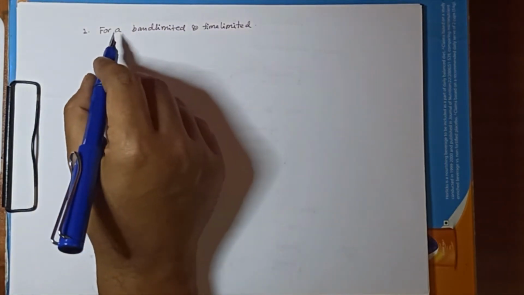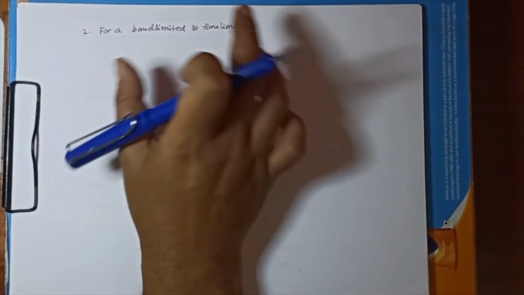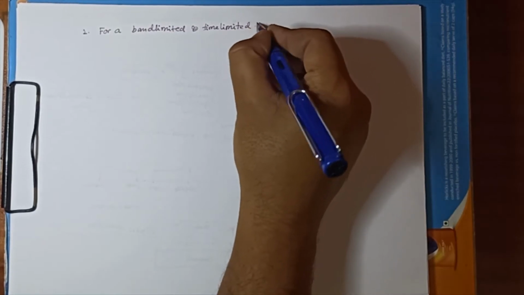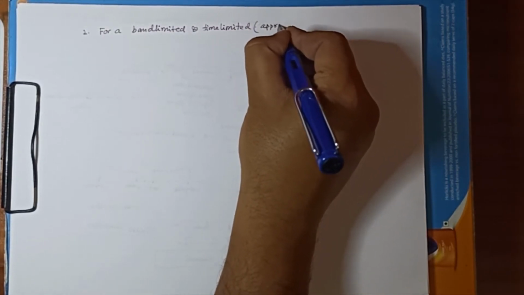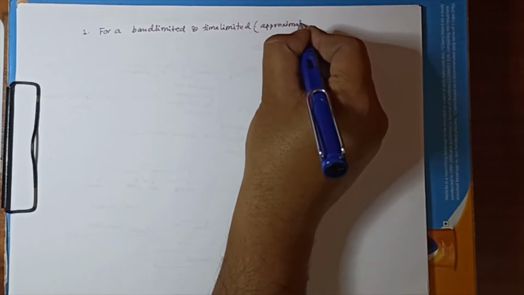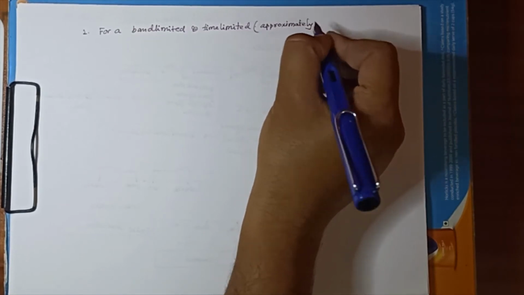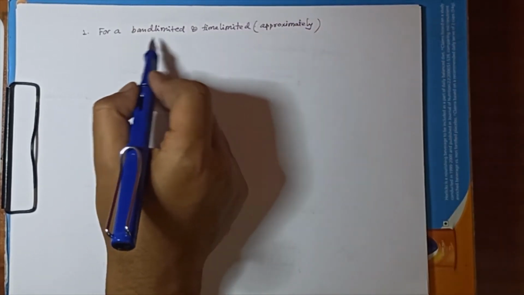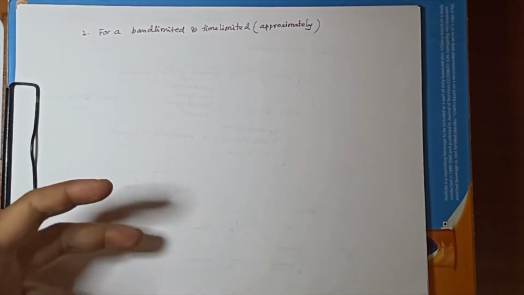But when I am saying that these practical signals which I just discussed are essentially band limited and time limited, that means they are approximately band limited and time limited. So if you make them forcefully time limited, then they will not be truly band limited. But again, if you make it forcefully band limited, they will not be truly time limited. However, approximately they will be band limited and time limited, and there will be some energy which will be dissipated outside the band or outside the time window. That loss we have to encounter.